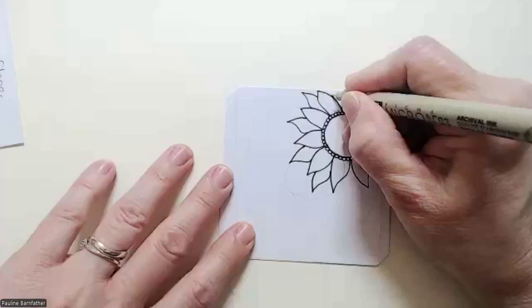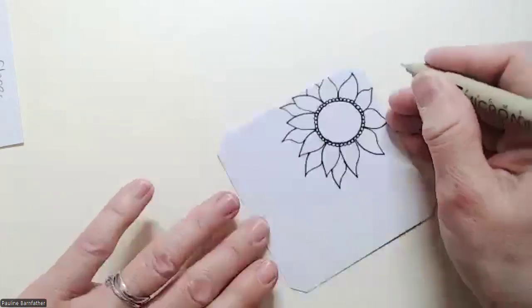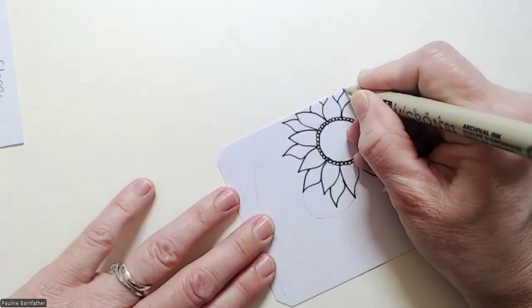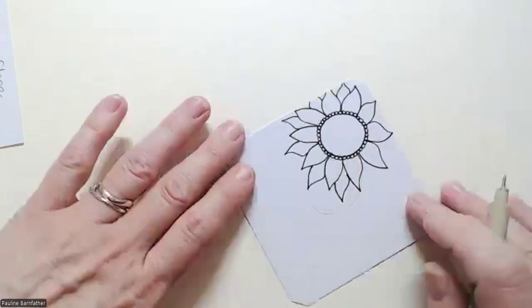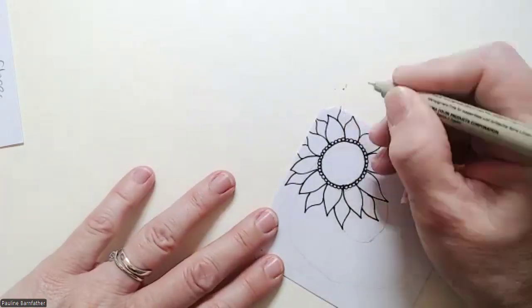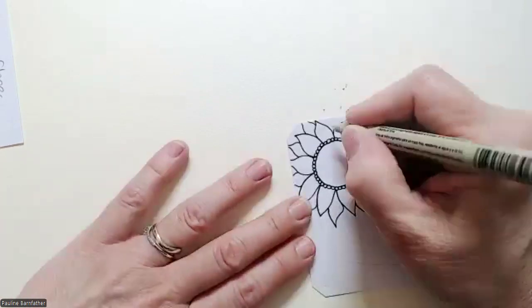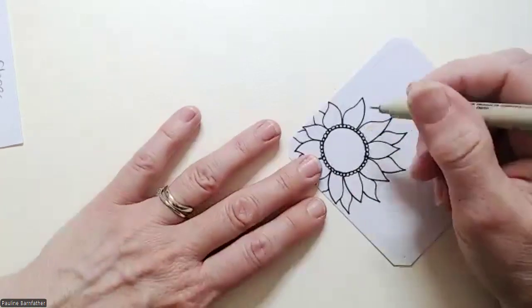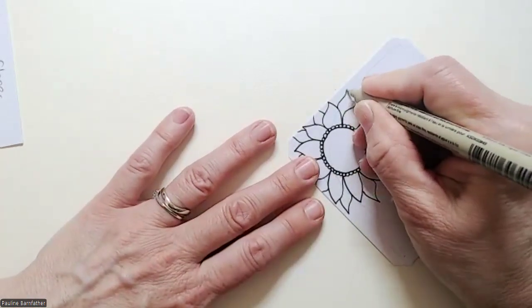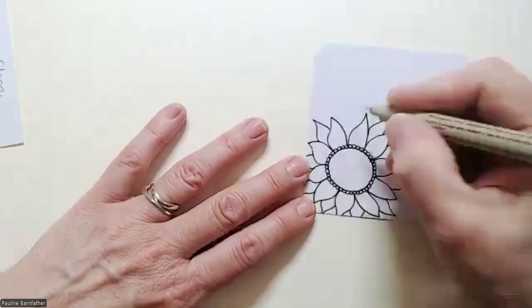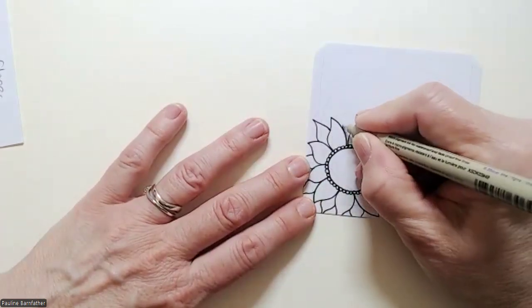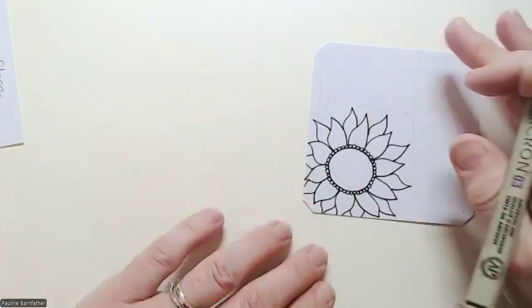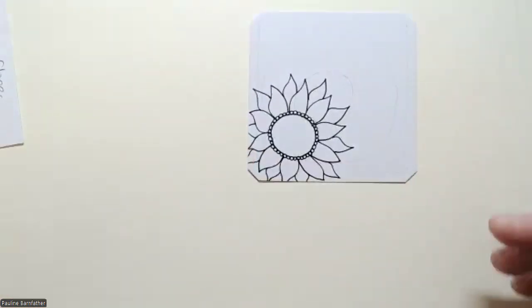And again, some will just go off the edge of the tile, and that is absolutely fine. Okay, so that's our focal point really for our wreath.